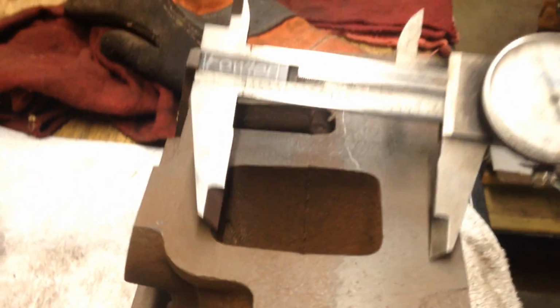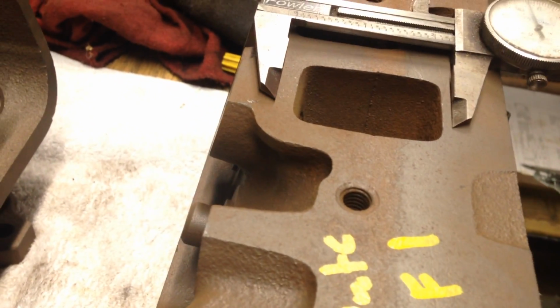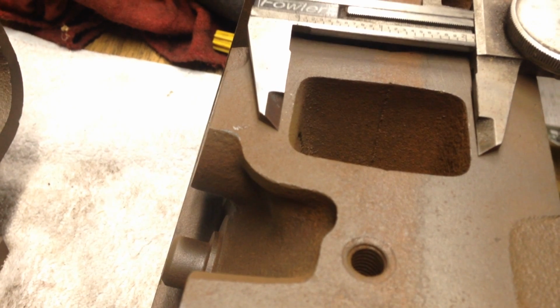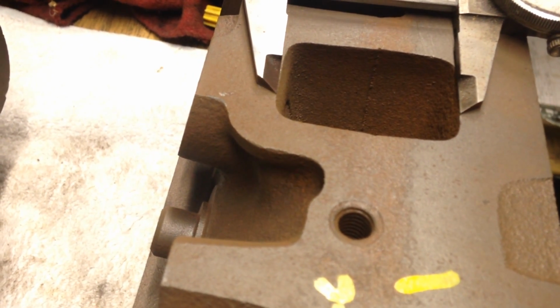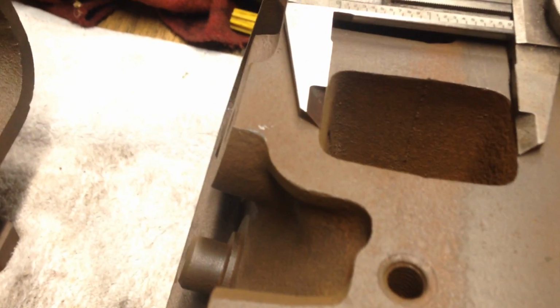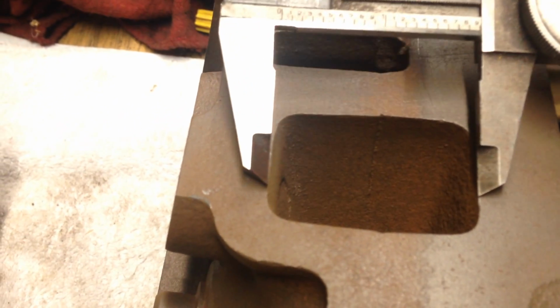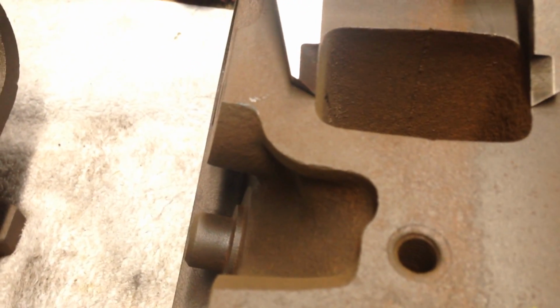All right, so I've got a set of dial calipers here. And what we're going to do is I'm just going to measure the width of this port, because again, this is our C6 AE-U head and this is a low performance head. So if we just take our calipers and we run this in until we get a pretty close read on the height of that port, you can see I'm right there. There's the height of the port. That's pretty good.